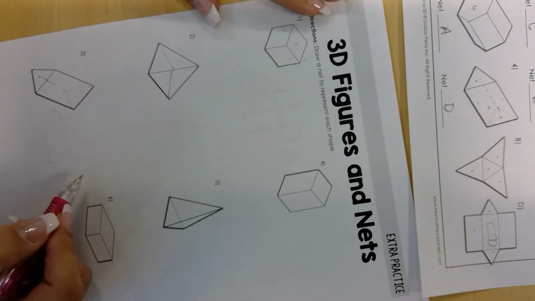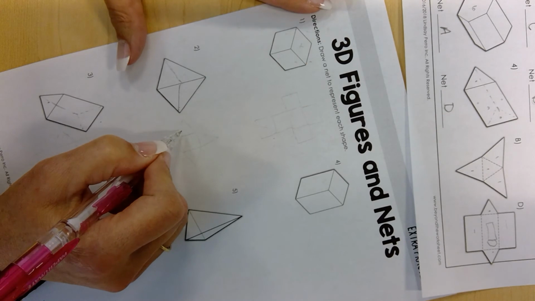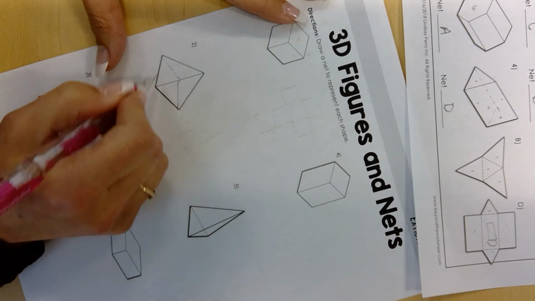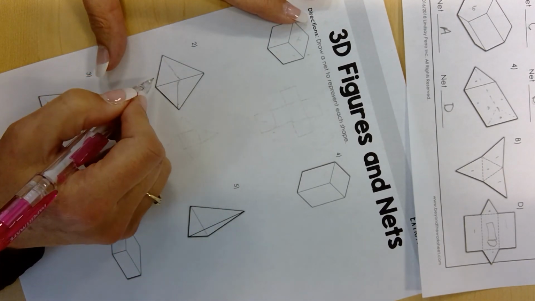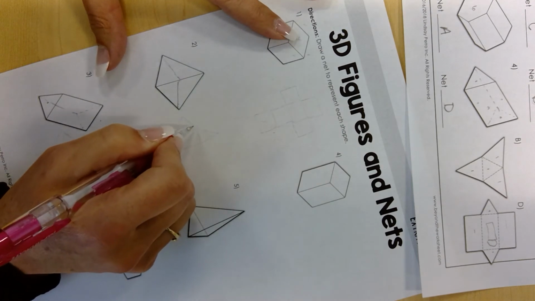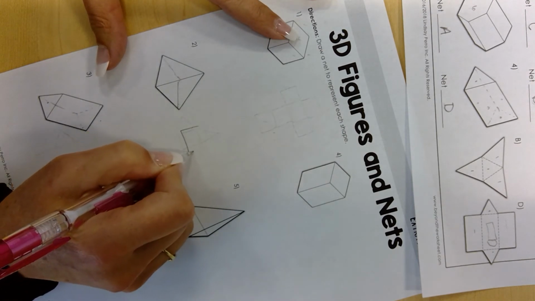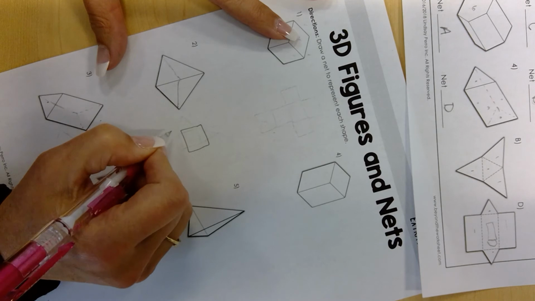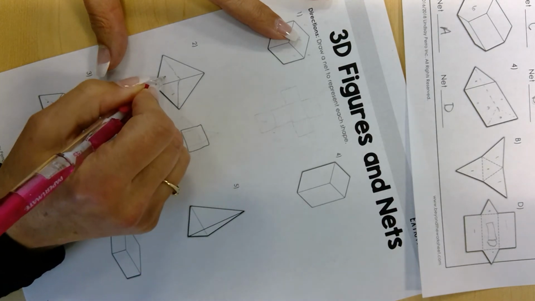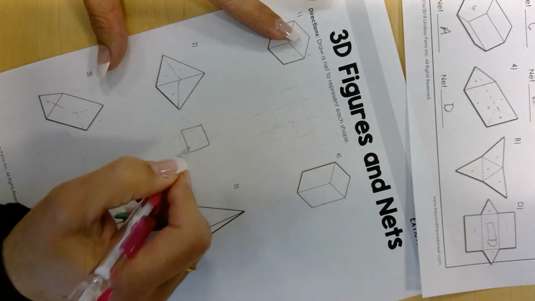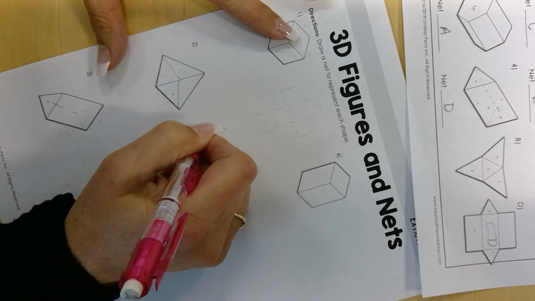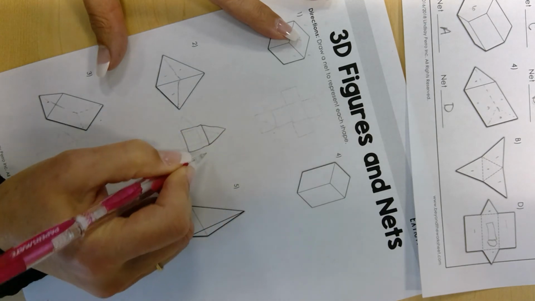So here we go. Let's take this one here. This one has a square for the base, so I'm going to just draw a square. And then it's got 1, 2, 3, 4 triangles, so we've got a triangle off of each of the ends.